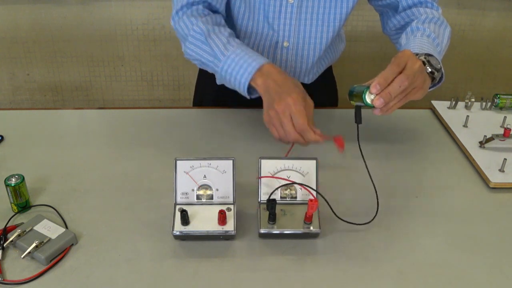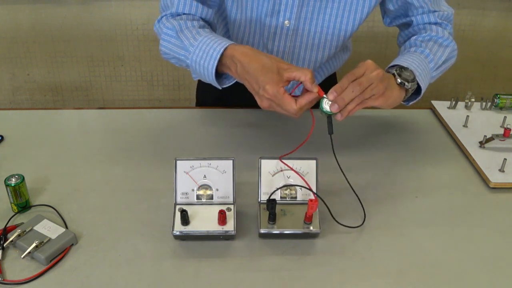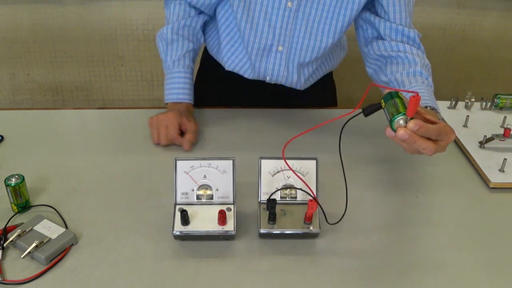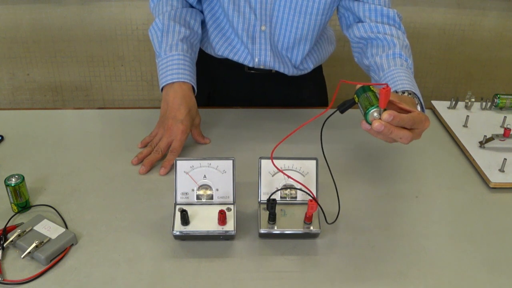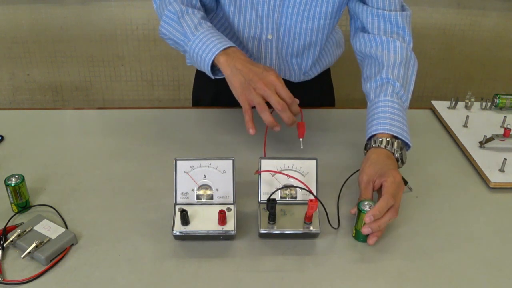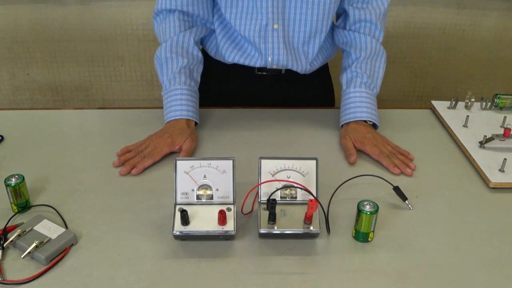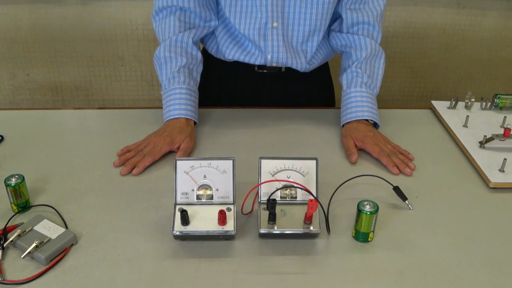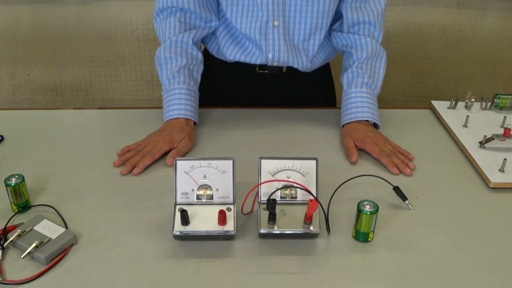Positive to positive, negative to negative, and then the voltmeter will work properly. Of course, there are exceptions, but in all the experiments you are going to do in Form 2, they are joined in this way.